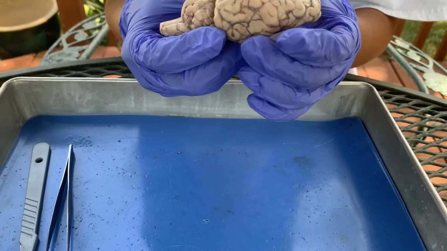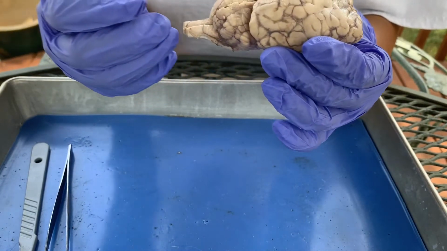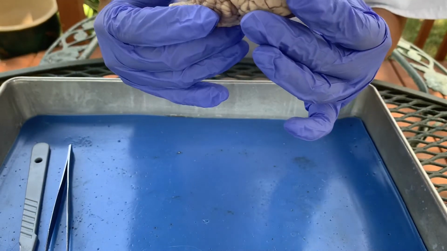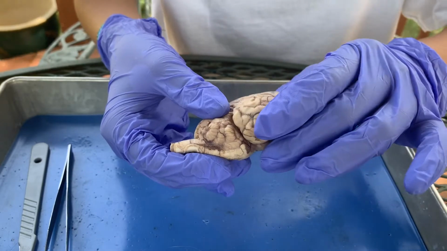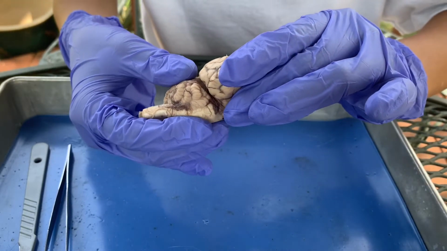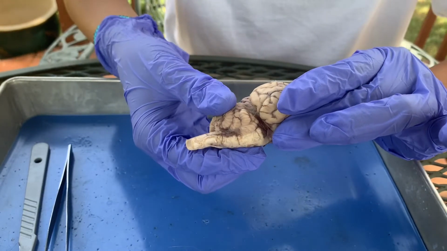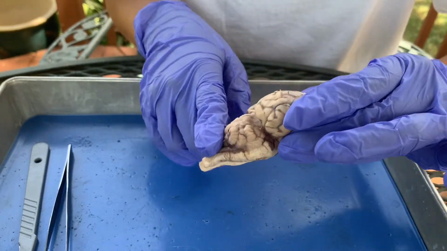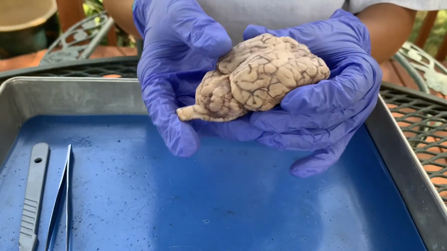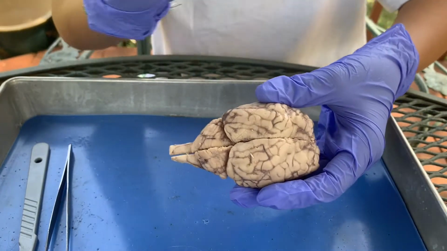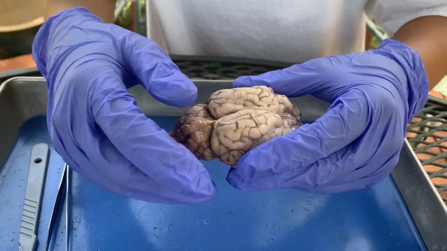Since it's a four-legged animal, the brain is elongated and more posterior, whereas in the human brain, the cerebellum and the brainstem would have been more inferior. I can't really pull down on it because I don't want to tear it, but it would have been more beneath, since humans are bipedal and their spine goes up and down instead of horizontally.